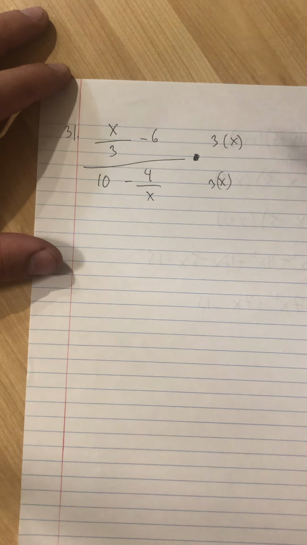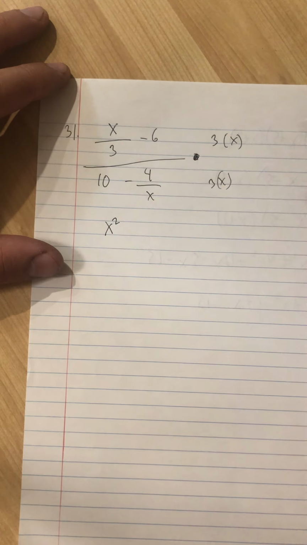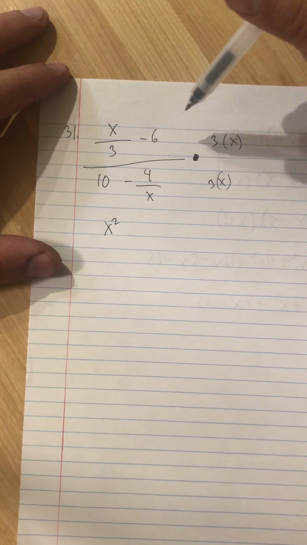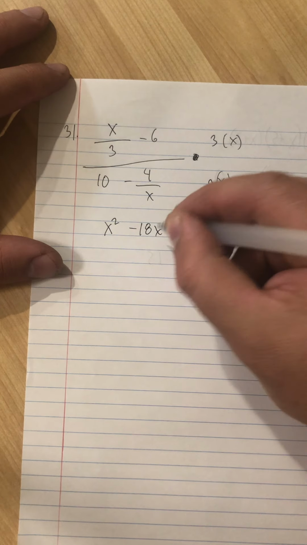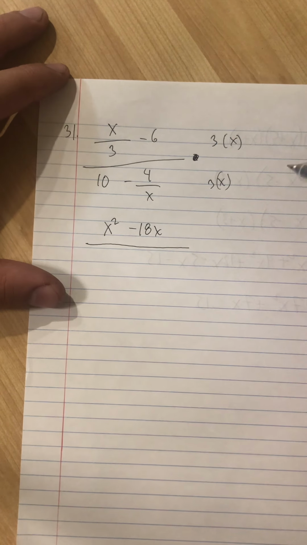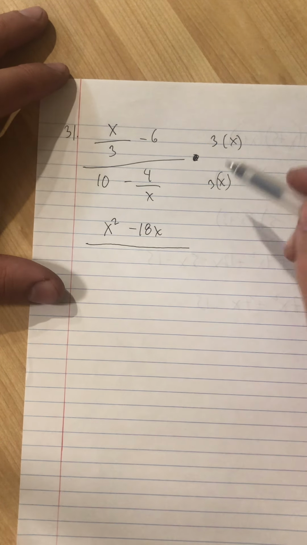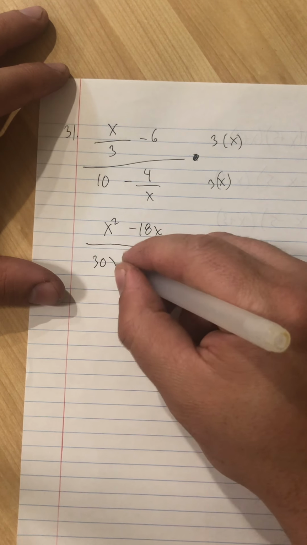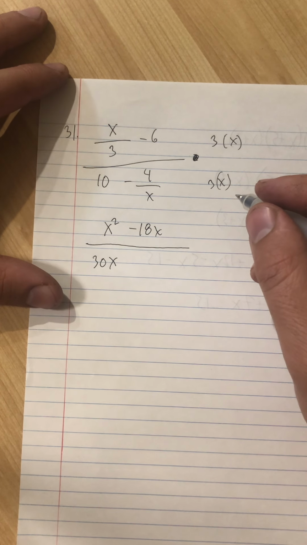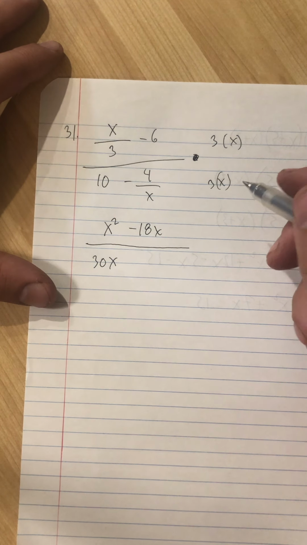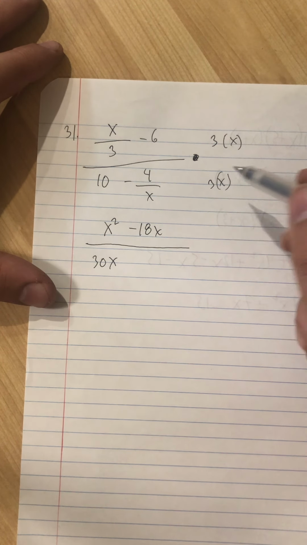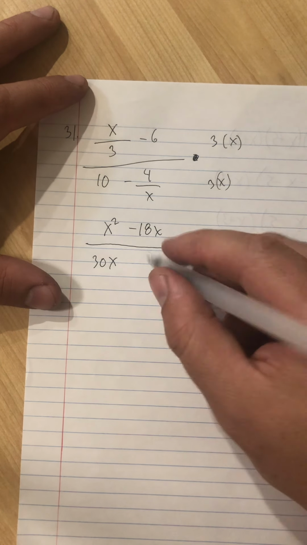So you've got x times x, which just gives you x squared. And then you've got negative 6 times 3x, which is going to be negative 18x. Now the bottom, again, 10 times 3x is going to give me 30x. Okay. And if you do the x here, they go away. So you've got negative 4 times 3, which is negative 12.